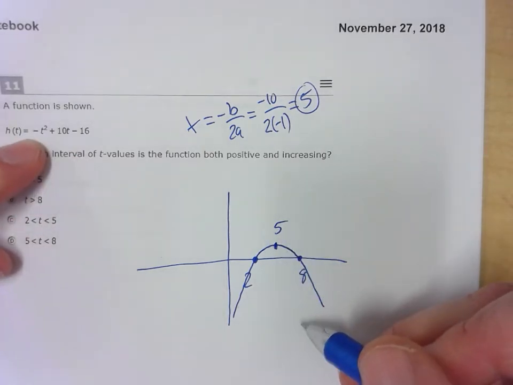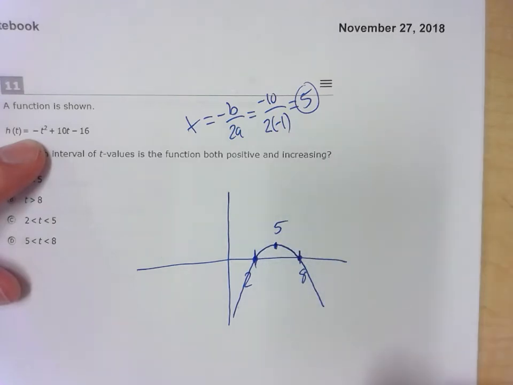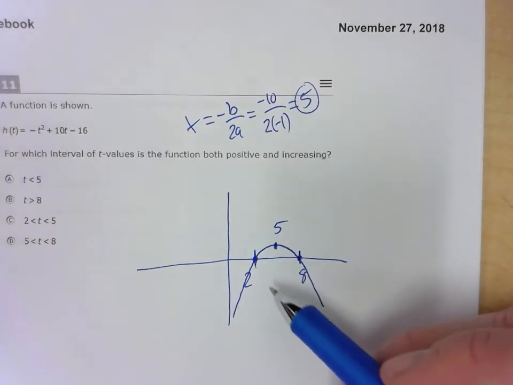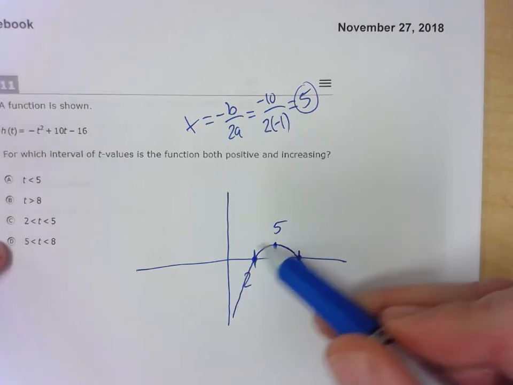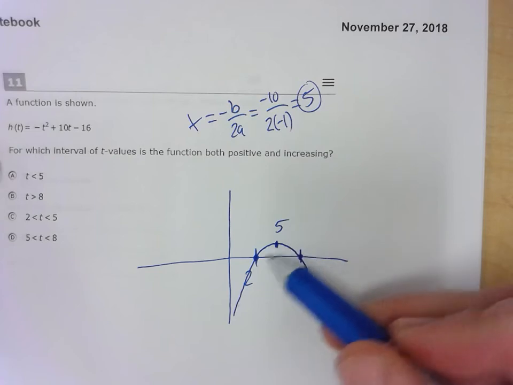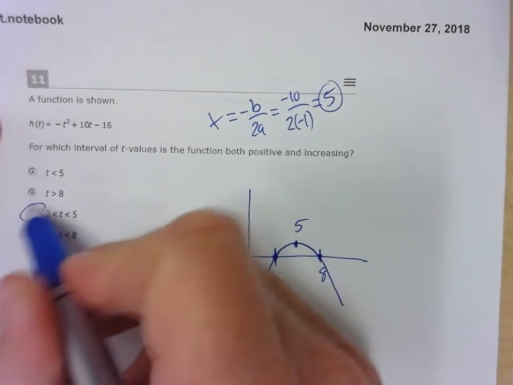If you factor it or graph it on the calculator, you'll see that it crosses the intercept at 2 and 8. So it's positive on this interval between 2 and 8, but 2 and 8 is not part of the problem. It has to be positive and increasing, so it's increasing and positive in this little baby interval. So that is C.